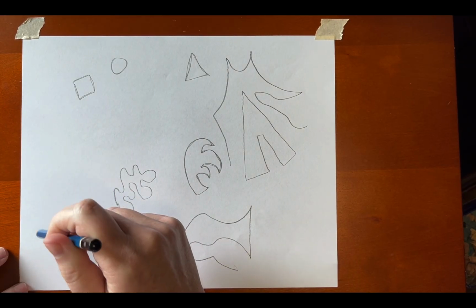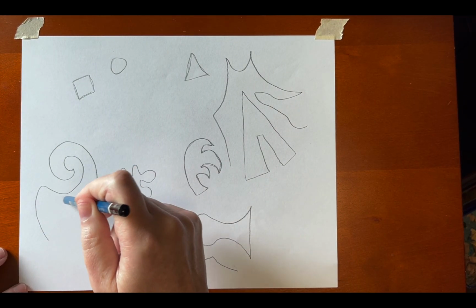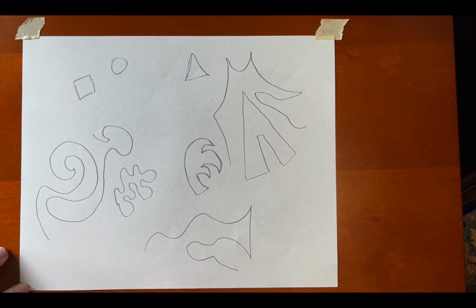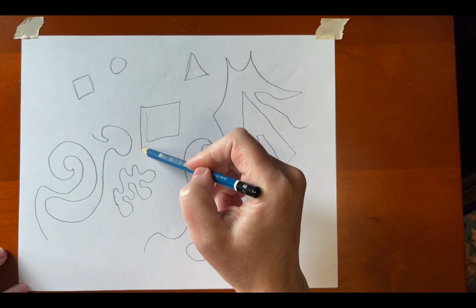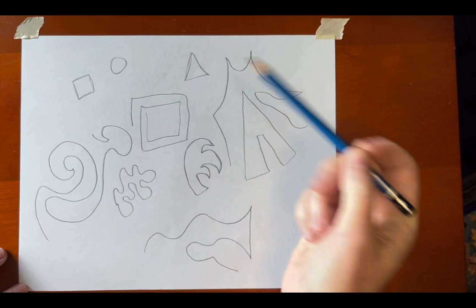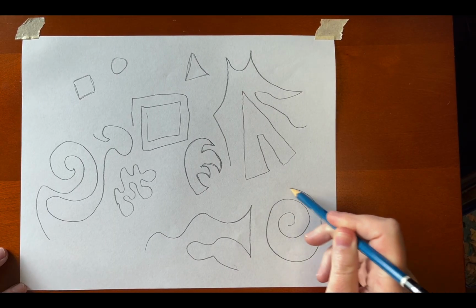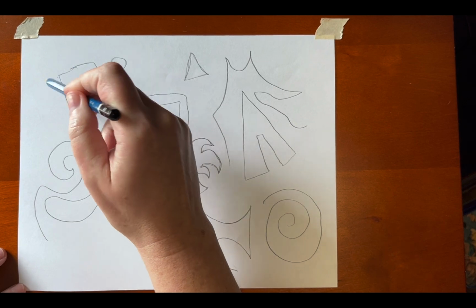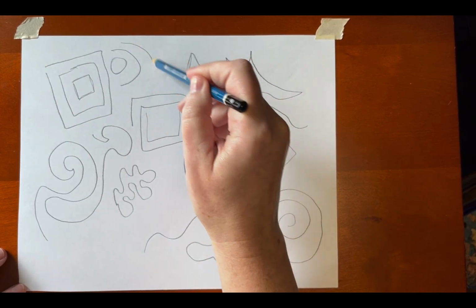You're just really making different kinds of shapes, maybe that you've never tried something like this before, or maybe you make shapes and lines all the time. I want you to just practice making different kinds of shapes. There's spirals, that's an open shape. That's an open shape. Think of anything that you want to, just fill this whole page with shapes.